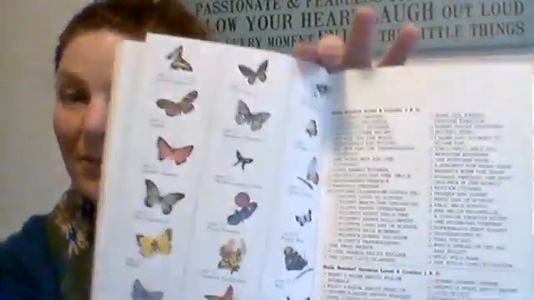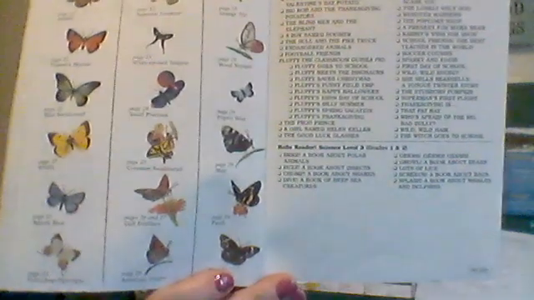And these are some of the butterflies that you might see outside.